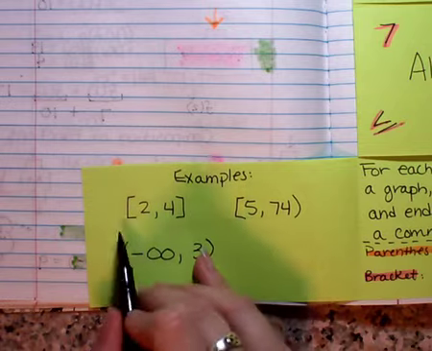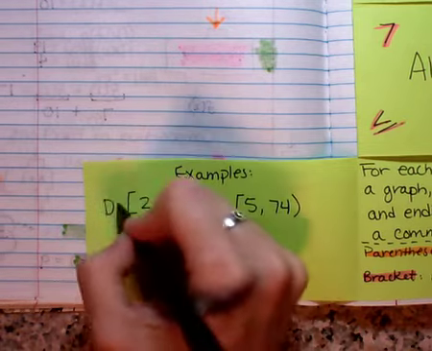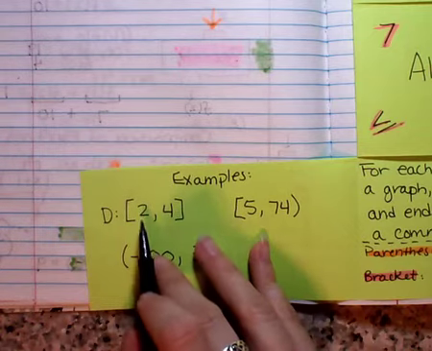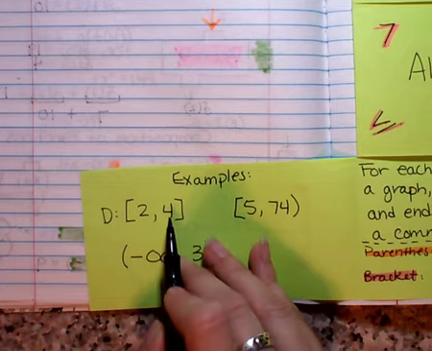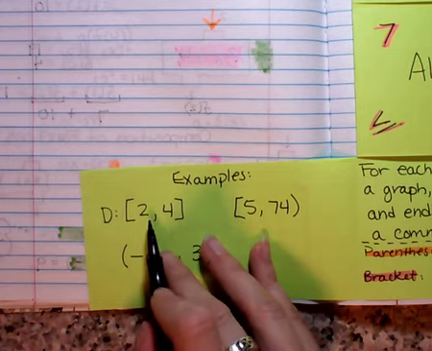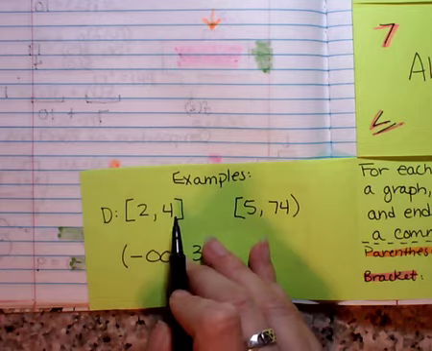So this would be the example that if this was our domain, for example, then our domain is between and including 2 all the way up to 4, and it includes the number 4. So we could actually have an x value of 2, an x value of 2.1, 2.2, 2.3, all the way up until 4 and including 4.